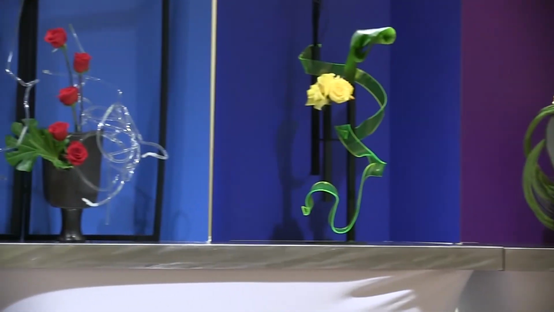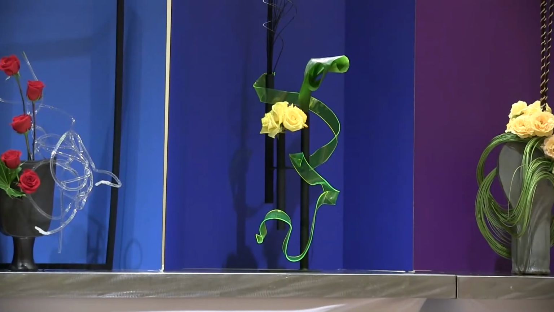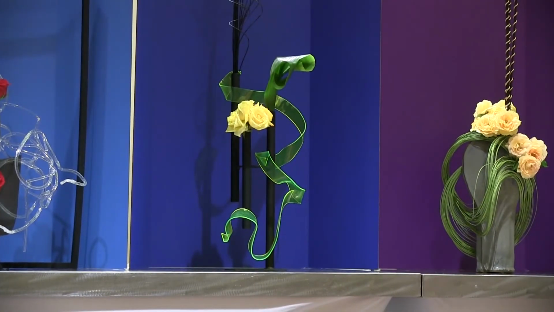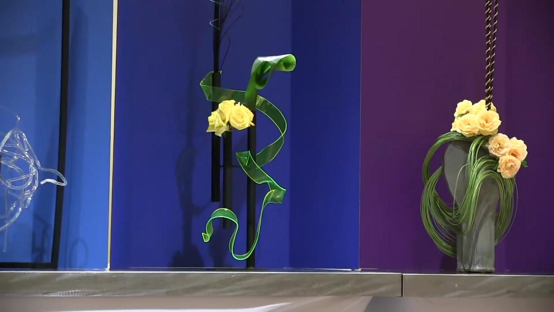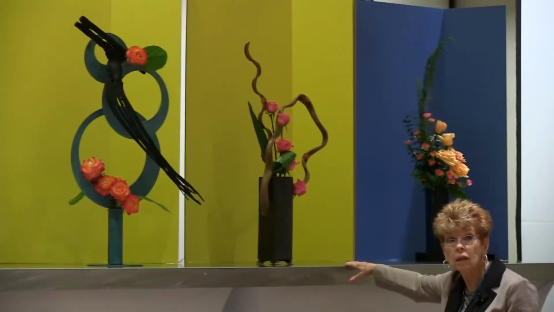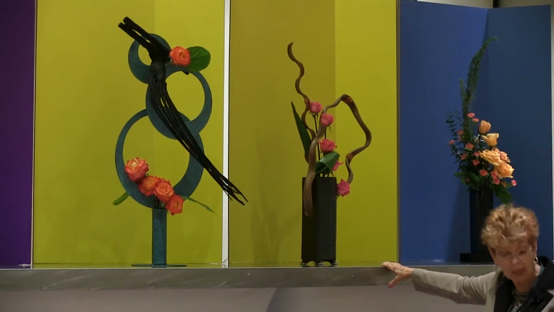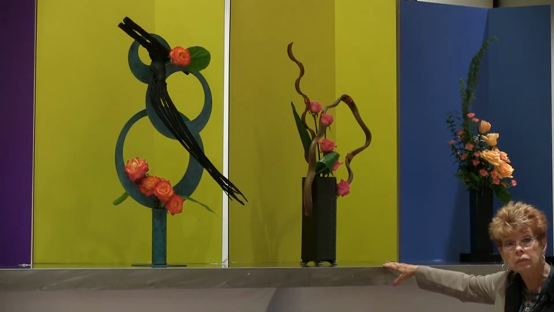The purple or yellow? The yellow one. No, the yellow backdrop, number 2. You're number 5. Is it this one? No, the next one. The one close to the blue one. Yes. All right, what do you think?